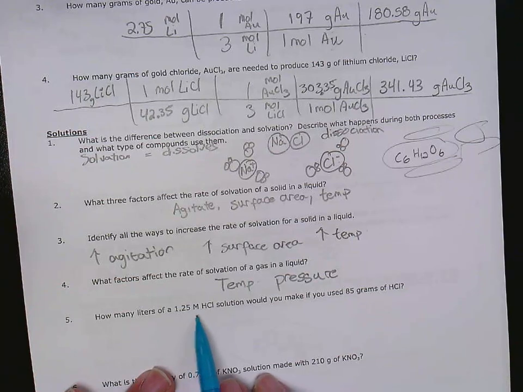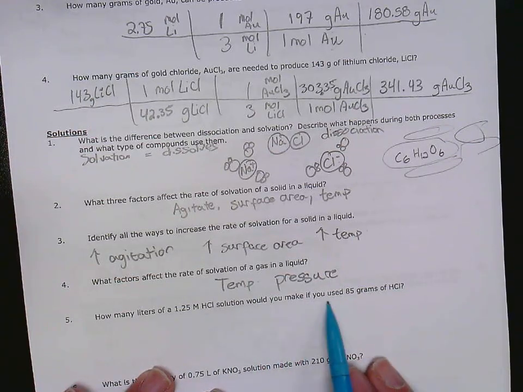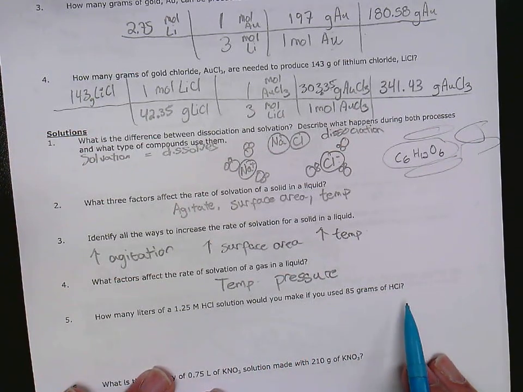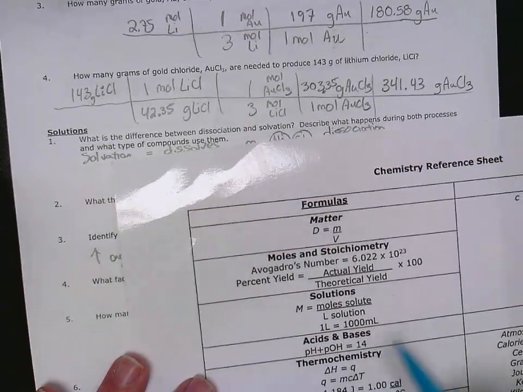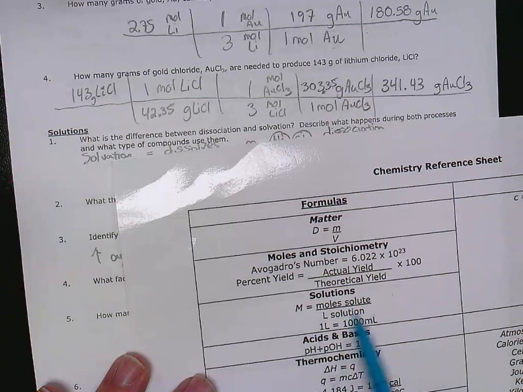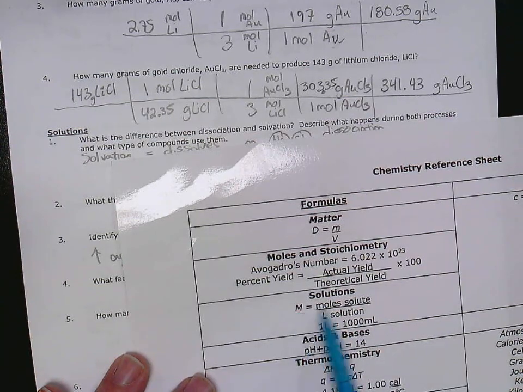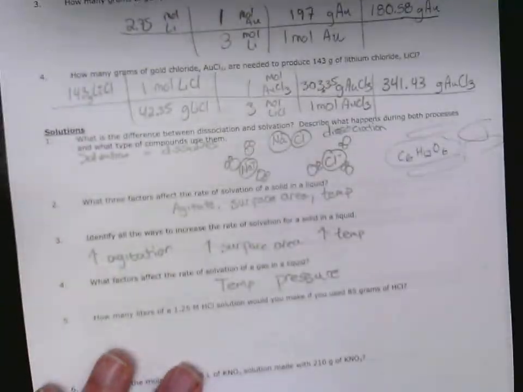How many liters of 1.25 molar HCl solution would you make if you used 85 grams of HCl? So what I need is the molarity formula. Molarity equals moles over liters.